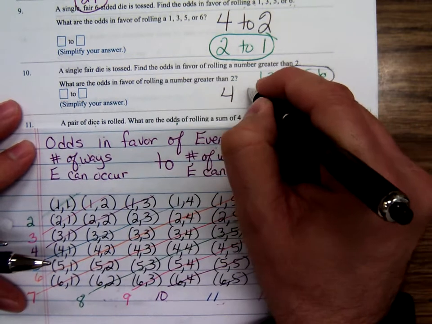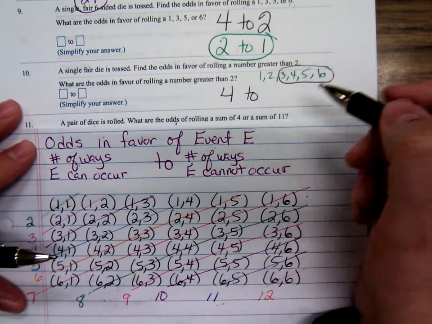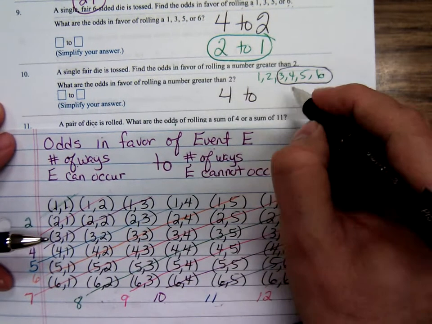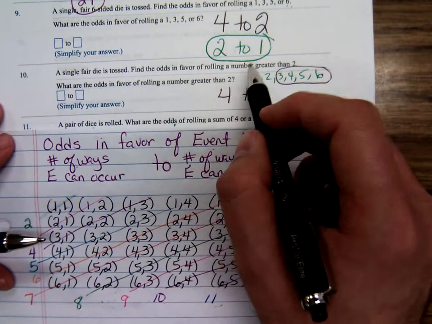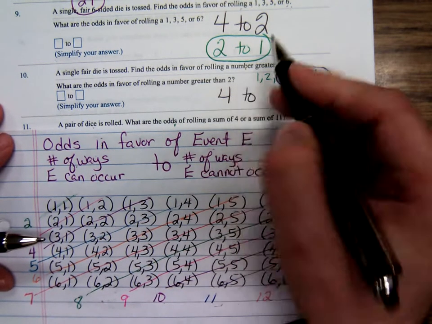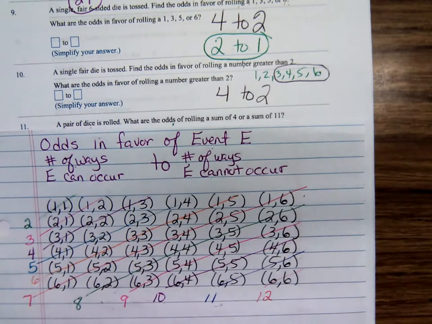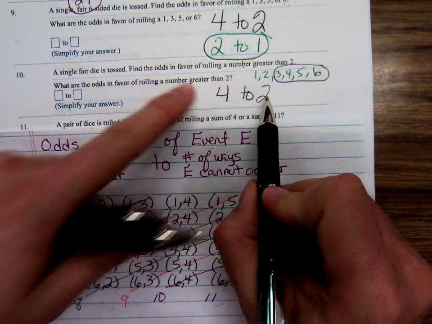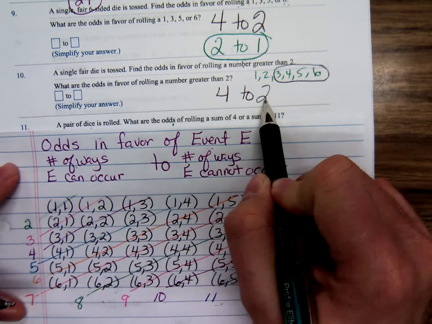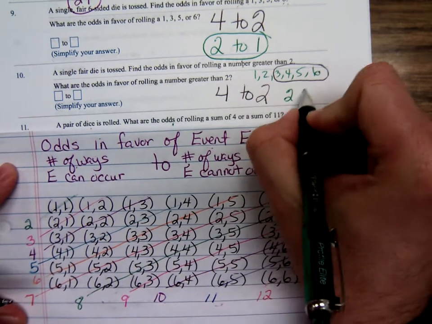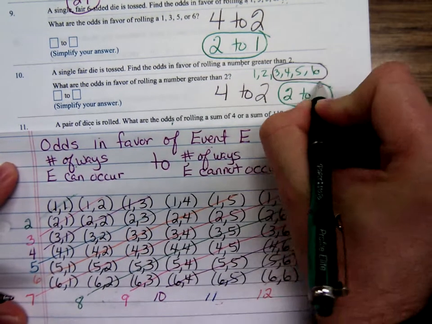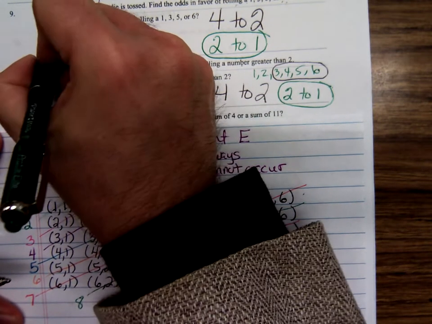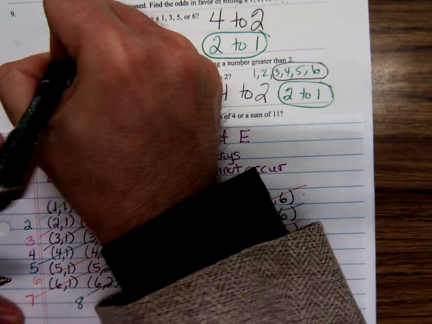Oh, wow. 4 to 2. I said, oh, wow, because I think it's going to wind up with the same answer that we got on this other one. With odds, how many ways can you roll a number bigger than 2? How many ways can you not roll a number bigger than 2? So it would still reduce to 2 to 1. Hey, you know what? I wonder if I write this in, is it legible? In the little box, that's where y'all type your answer in.